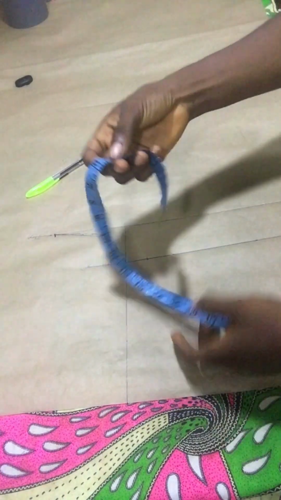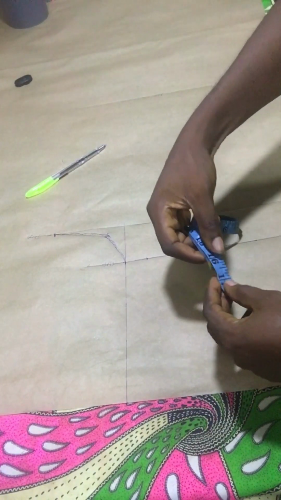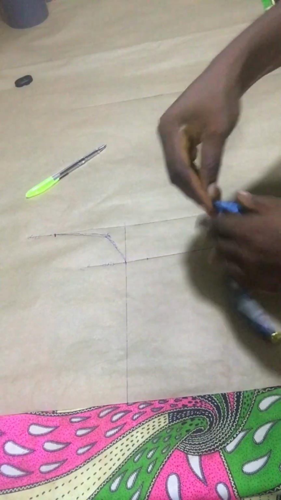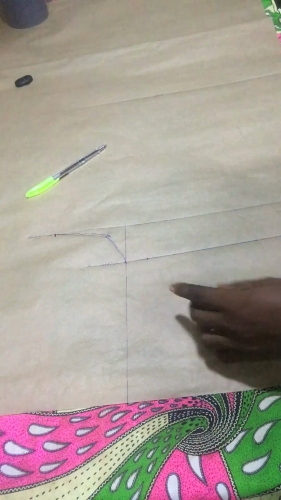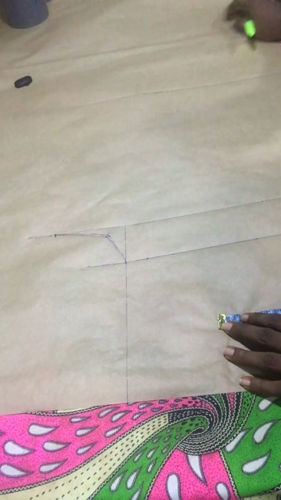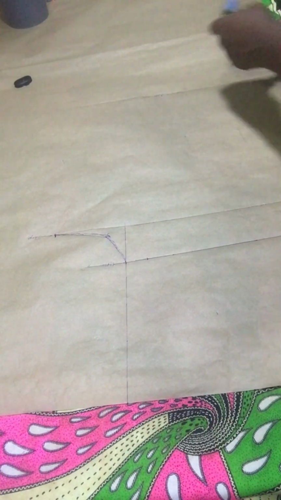We're going to divide that 16 and a half into 2. Your own might be 10, your own might be 20, whatever it is, just divide it into two, and then take the measurement, whatever you got. If maybe your own is 10 and you divide it into two, you got 5, you're going to take that 5 all the way down from your foot.